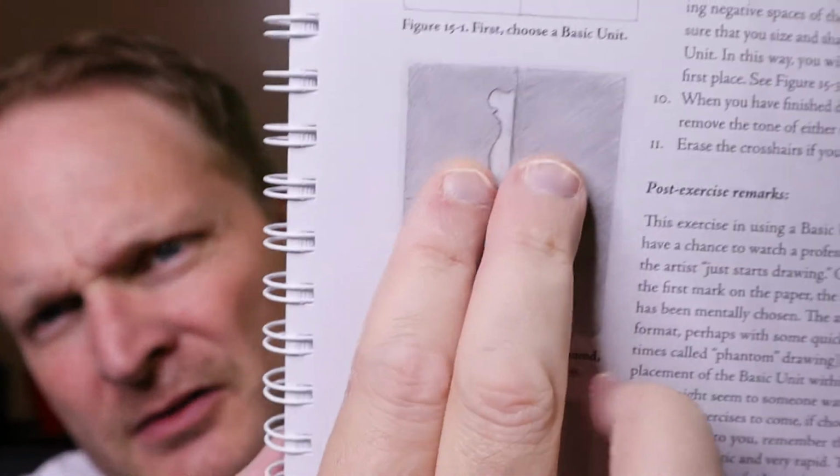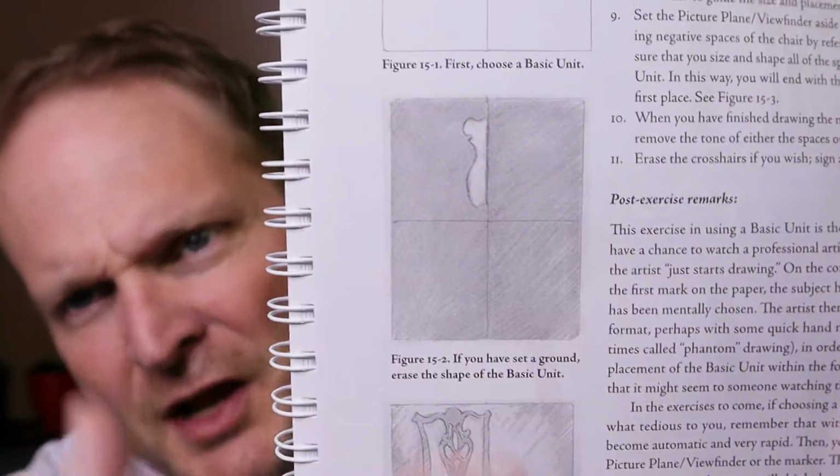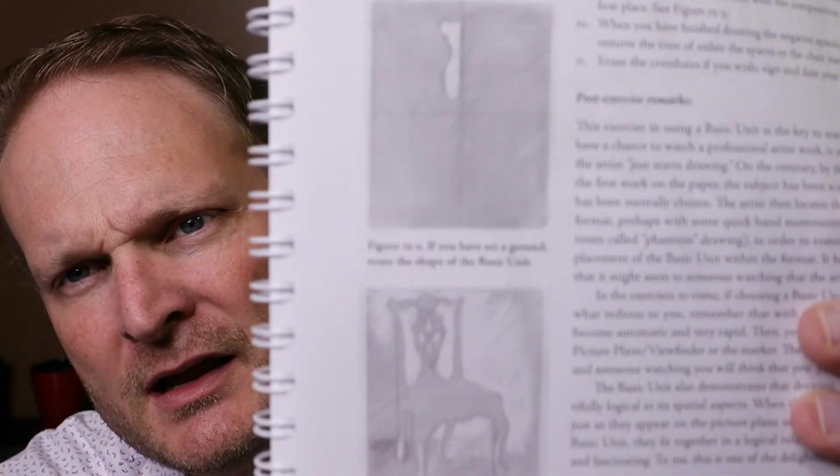You make it a tone, a gray tone, and then you pick a picture of a chair, or take a real chair, which I don't have one that can represent what we want. So I'll probably use a picture of a chair that has a lot of openings.